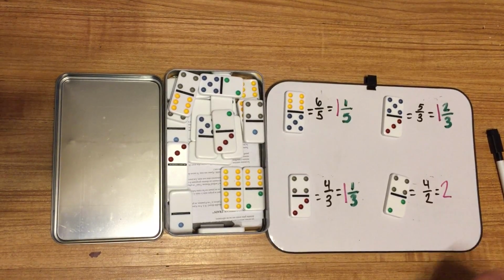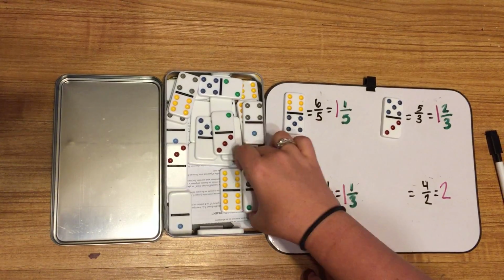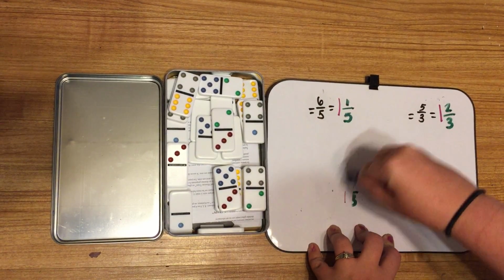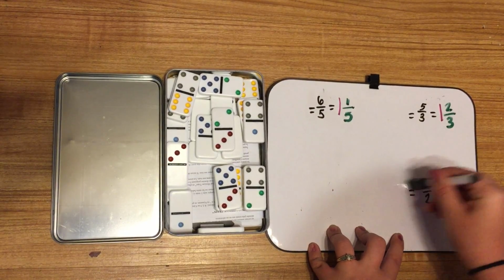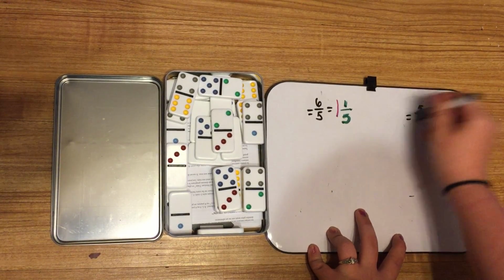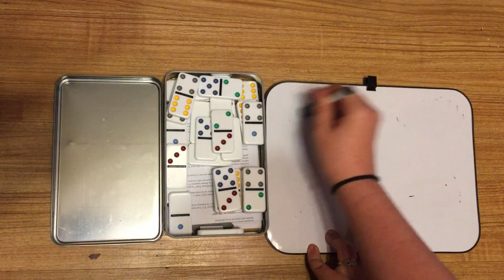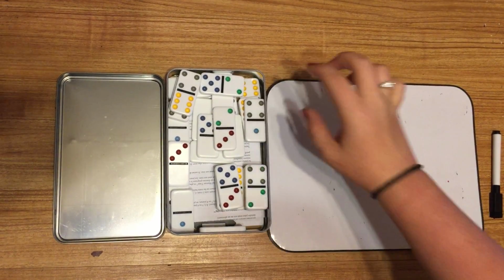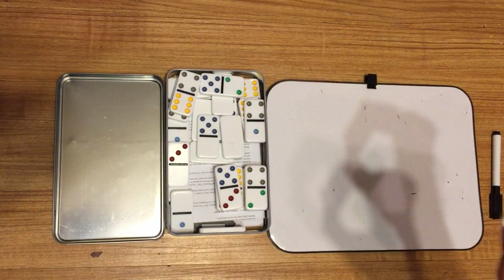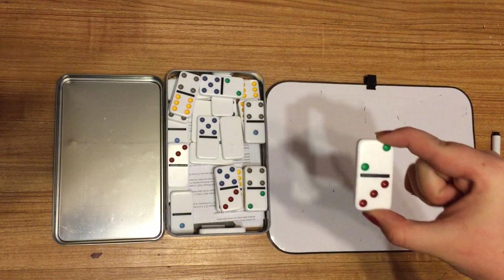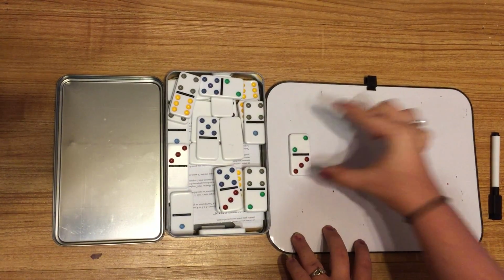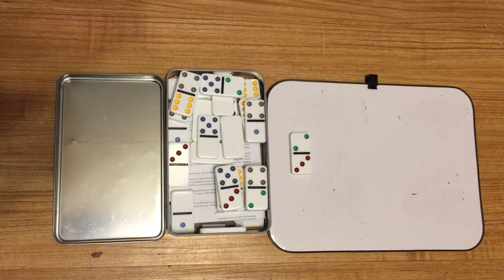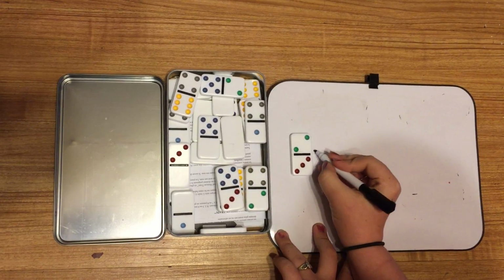The next skill we're going to practice is working with equivalent fractions. For your equivalent fractions, you will need the same materials, but this time when you pick your dominoes, you will only need to pick one. Also, make sure to put your smaller number on top because it's easier to work with that way. So for this problem, we have 2/3.